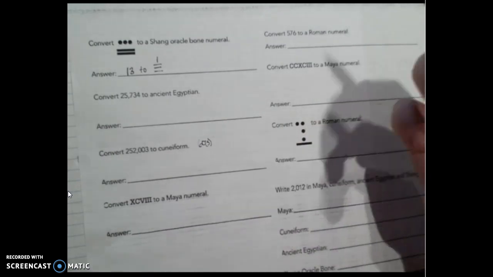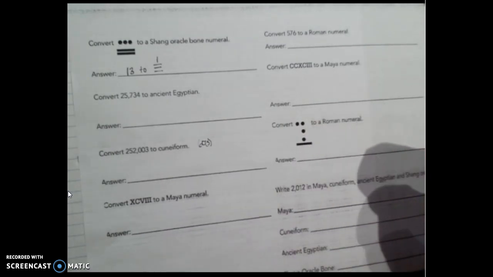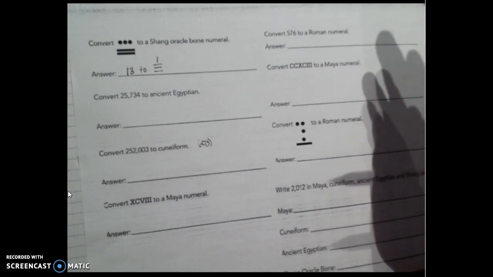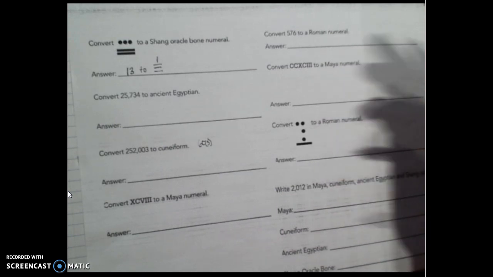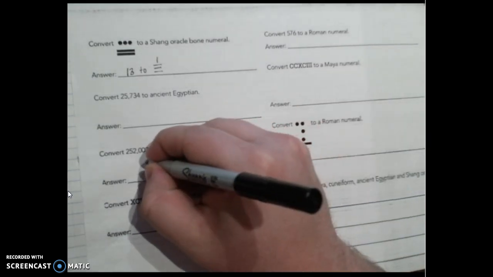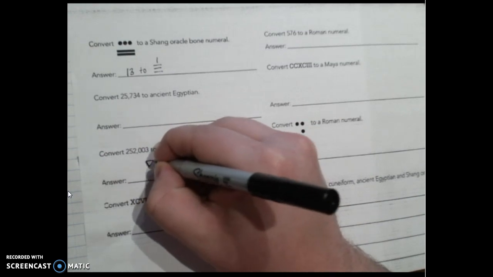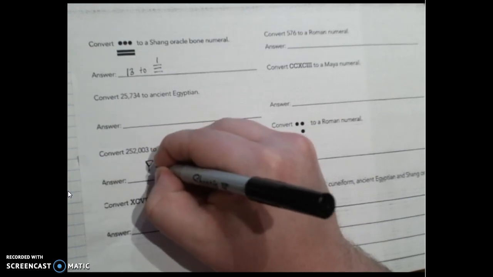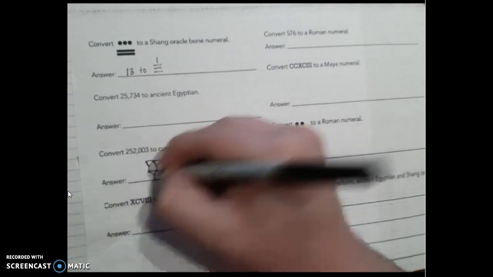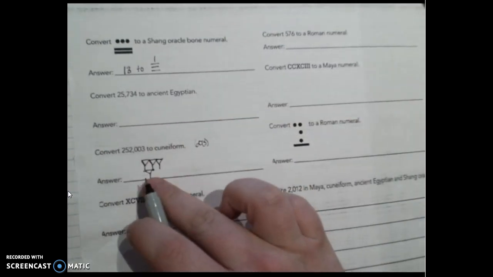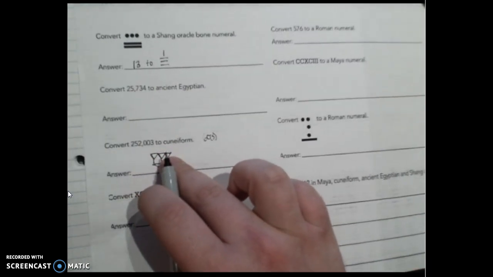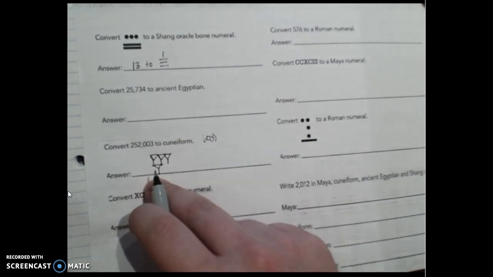So how many 60s? If I think about this, I'm thinking 60, 120, 180, 240. If I go more, it'd be 300, and I'd have too many numbers. So I want to have that 240. And what I'm going to do is I'm going to draw 4 of them because 4 60s is 240. So now that I drew 4 of them, these are worth 60 apiece. So 60, 120, 180, 240.